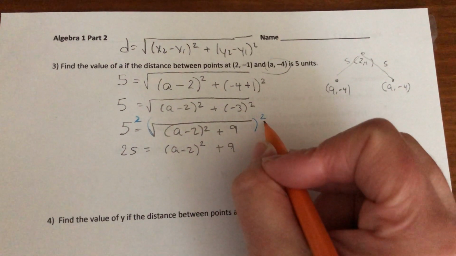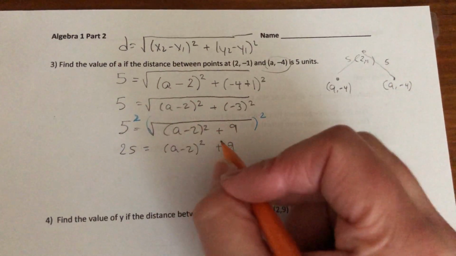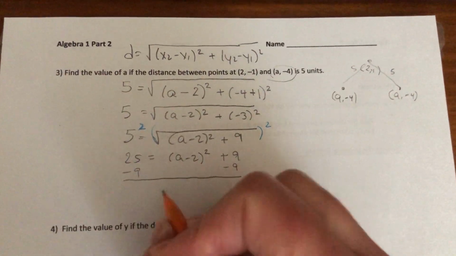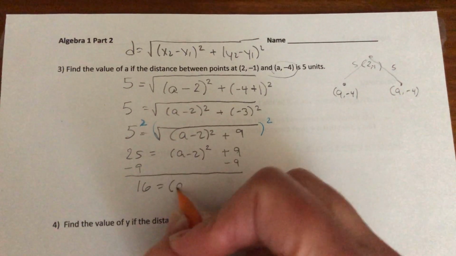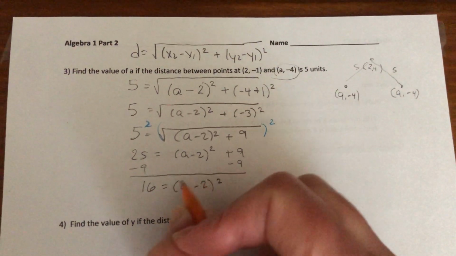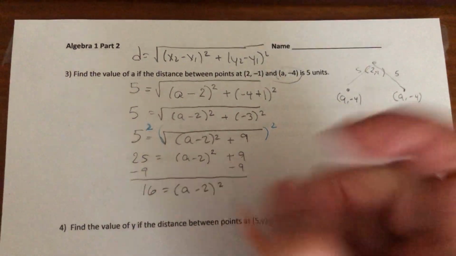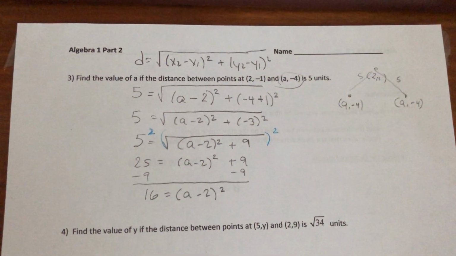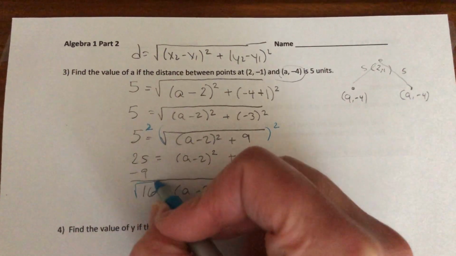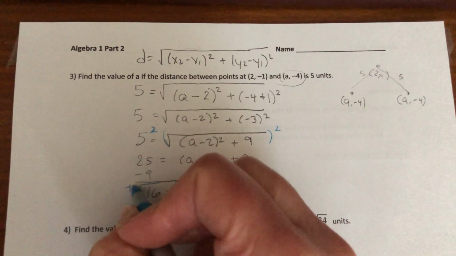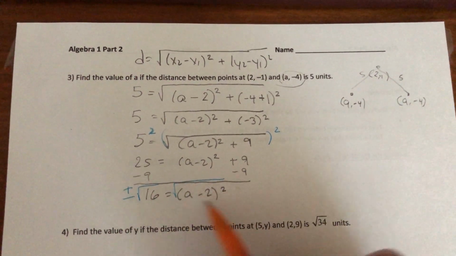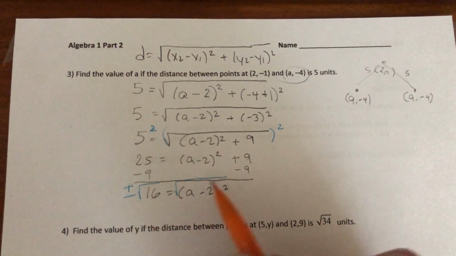So again, squaring the radical just takes out that radicand. Now I'm going to subtract 9. I want to get this a minus 2 out of being squared. So how do I do that? I take the square root of both sides. And the reason why I can do that is 16 is a perfect square. So this is a little trick to save you some time. If you have a perfect square on both sides, you don't need to go ahead and multiply that out. You just take the square root of both sides.